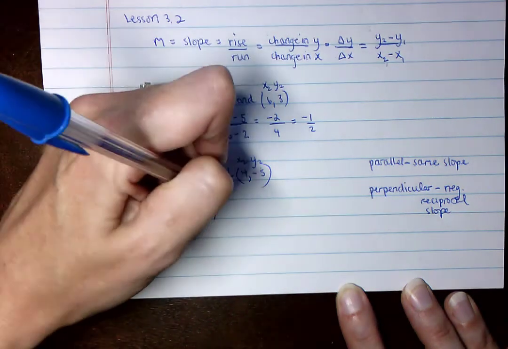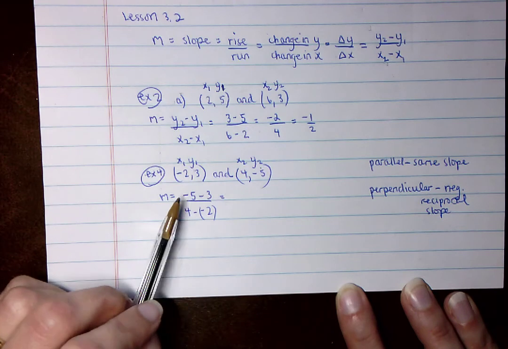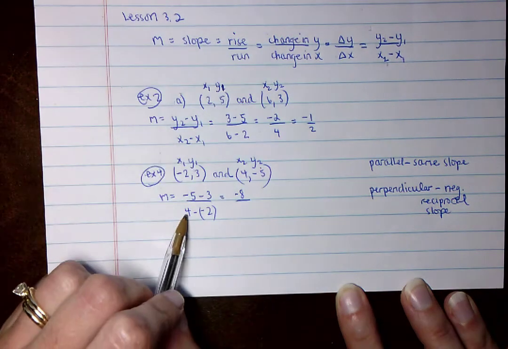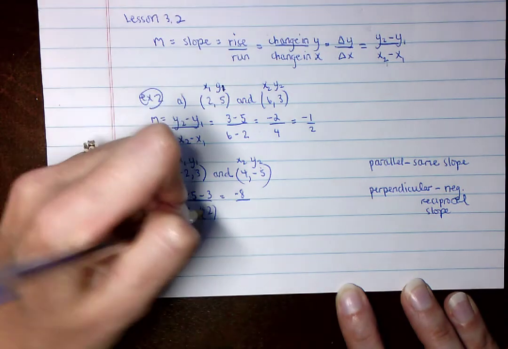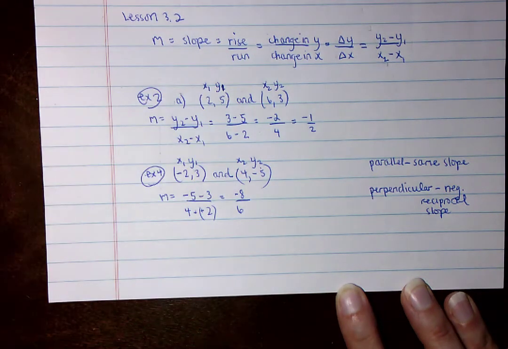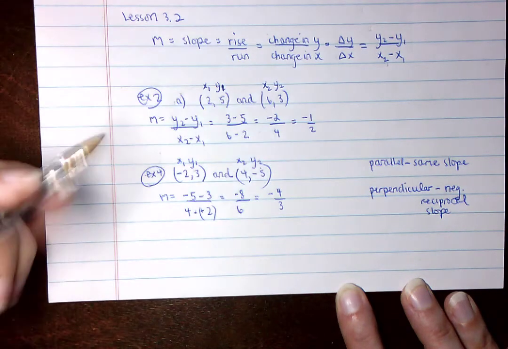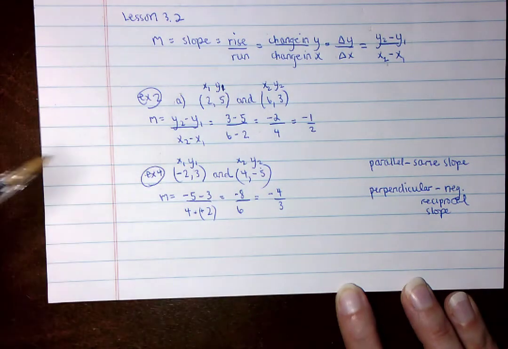Okay? And I'll simplify this. So this is -8 on the top, and on the bottom, this is 4 plus 2, which is 6. And then when I simplify this, it's -4 over 3, if I divide both the top and the bottom by 2.